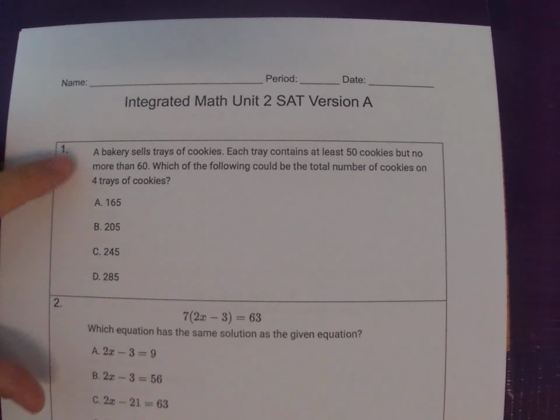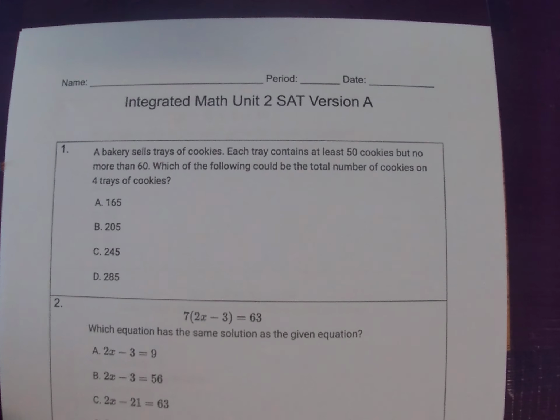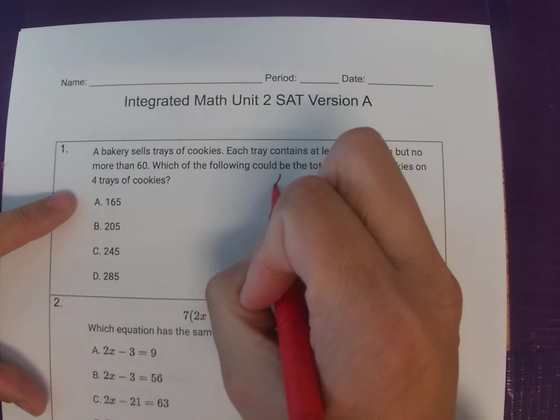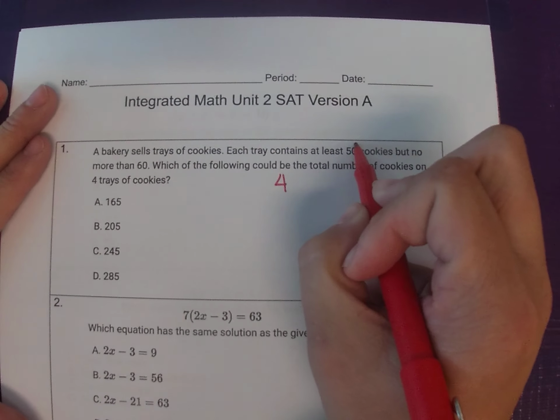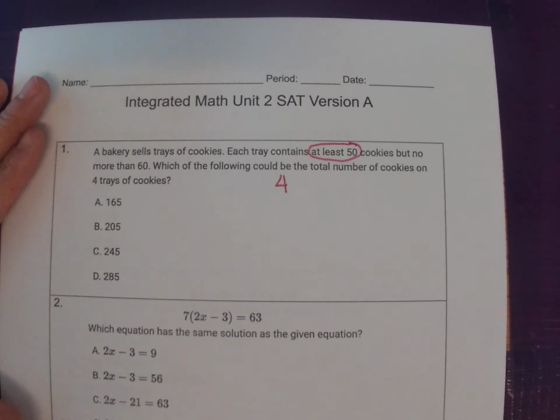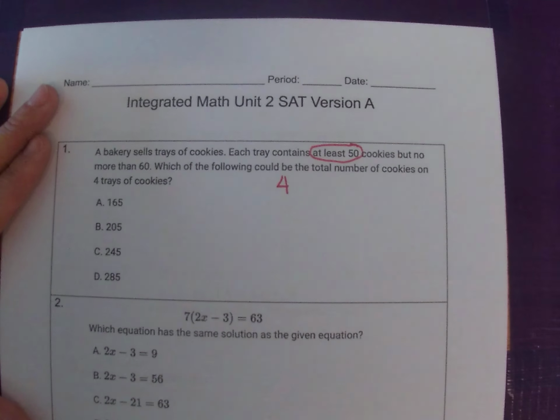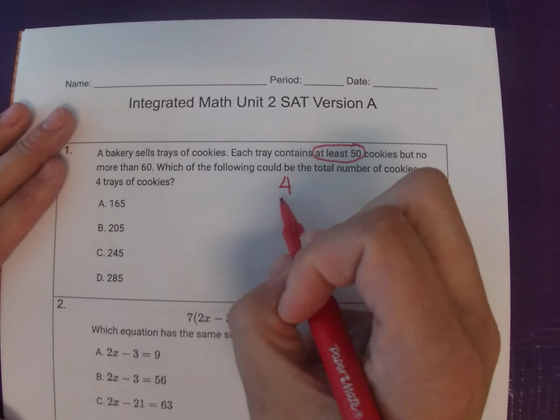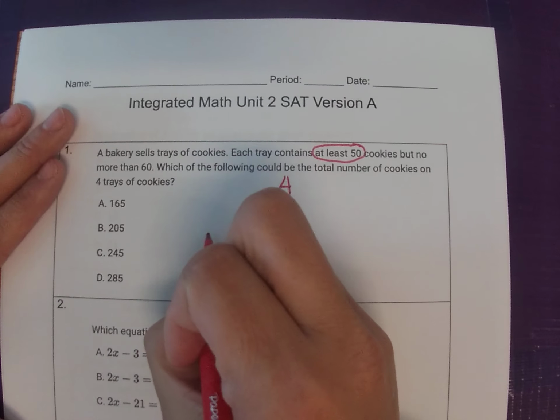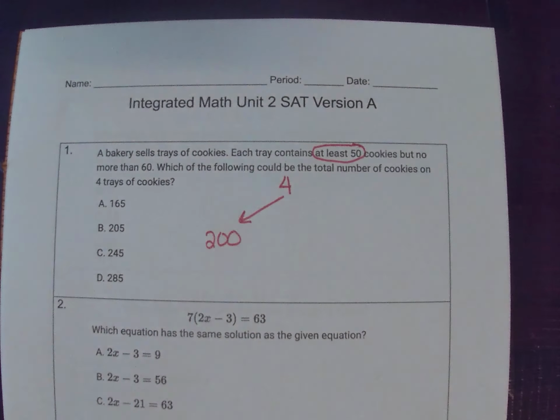So if we look at number 1, number 1 says a bakery sells trays of cookies. Each tray contains at least 50 cookies, but no more than 60 cookies. Okay? And we want to know which of the following could be the total number of cookies on 4 trays. So if we have 4 trays and we go in this least case situation, right? The least case is that there's 50 on each tray. So if I take 4 times 50, that means in the least case situation, I have at least 200 cookies.